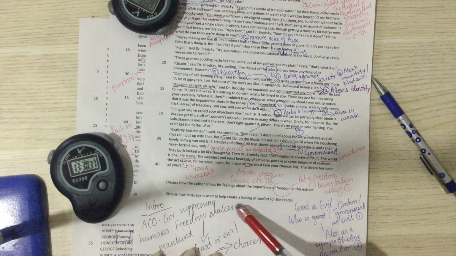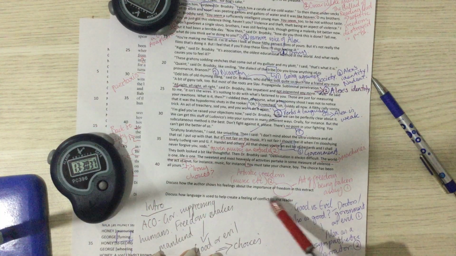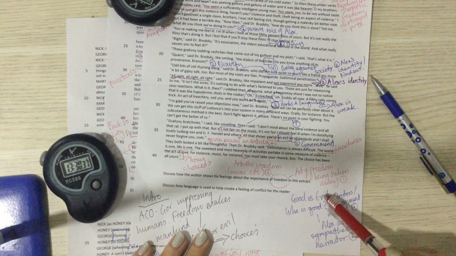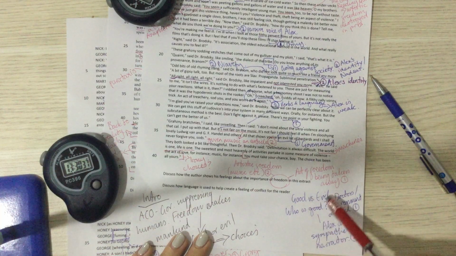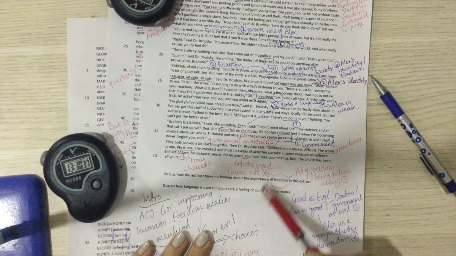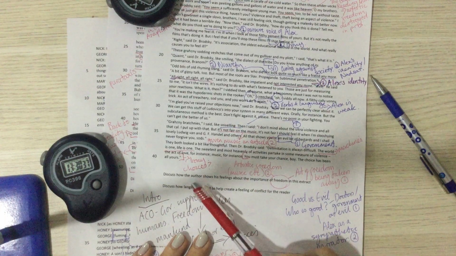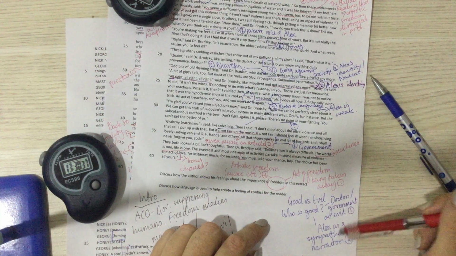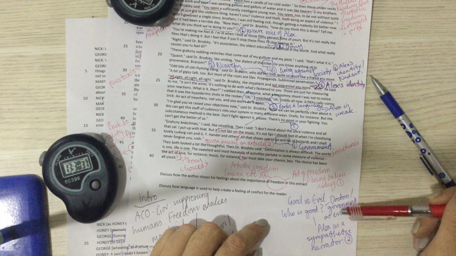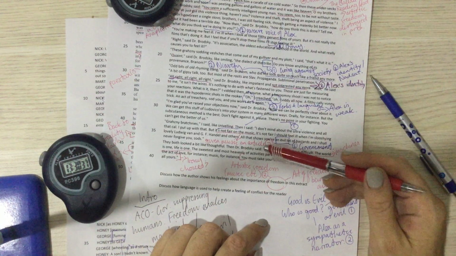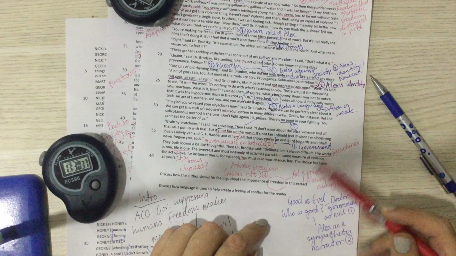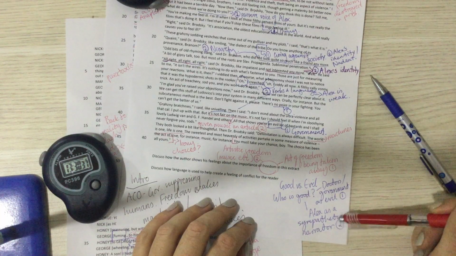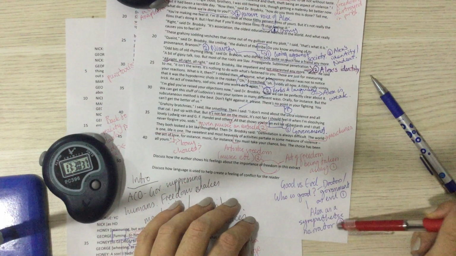This one, discuss how language is used to help create a feeling of conflict. Now I've taken that idea of conflict and actually grounded it more in a theme, which is good versus evil. But that helped me to come to that, but I just wanted to show you that it sometimes won't work to use the 2 guiding questions as your 2 kind of paragraphs. And again, we've divided that up, how the doctors are presented as evil, and you wouldn't normally expect that, and Alex, who we've come to know in part 1 as a rapist and violent character, now becomes a sympathetic narrator.